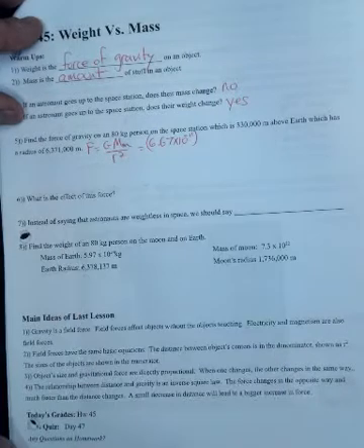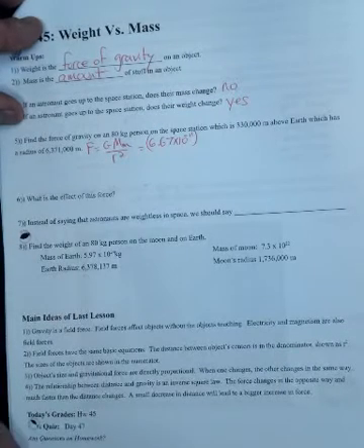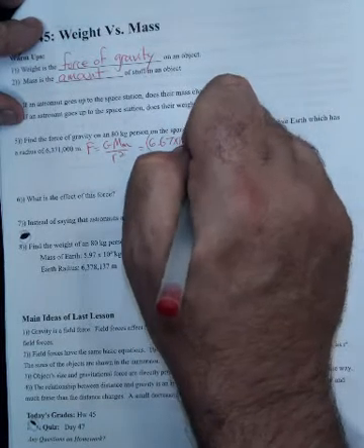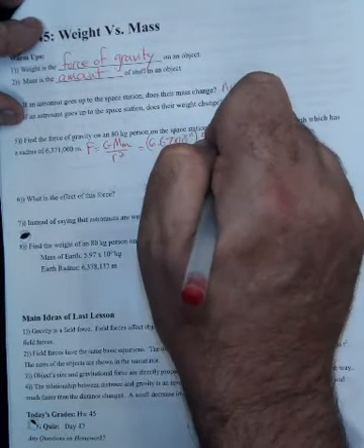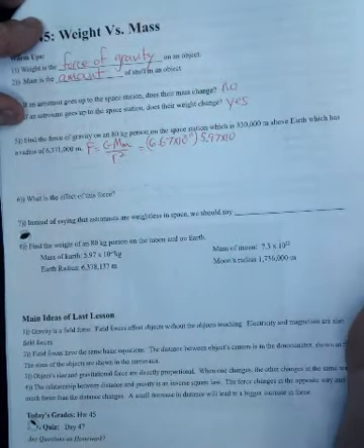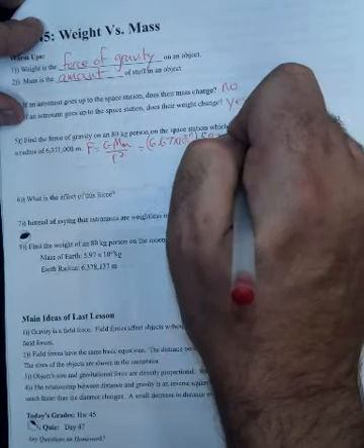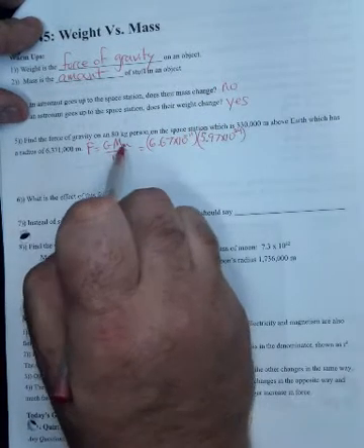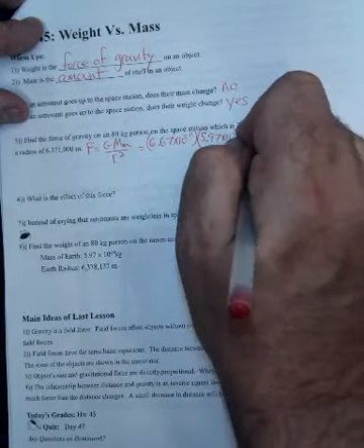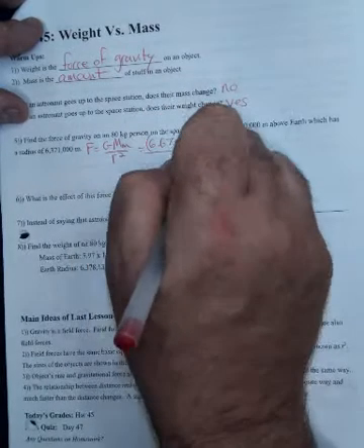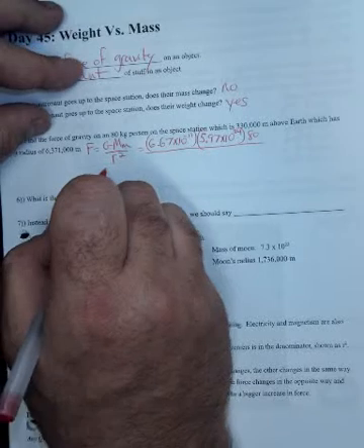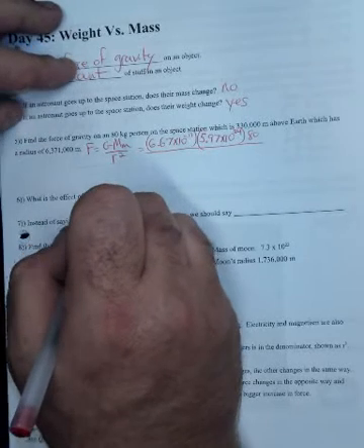The capital M is the mass of the larger object, which in this case is Earth. And we've learned in our previous notes that Earth has a mass of 5.97 times 10 to the 24th. The little m is the smaller mass, which is the 80-kilogram person. And at the bottom is the radius of the orbit. That's the distance between the center points, between the cores.